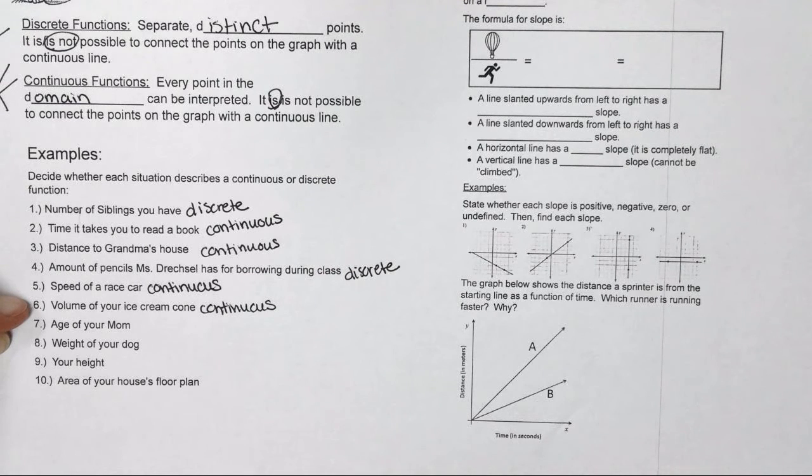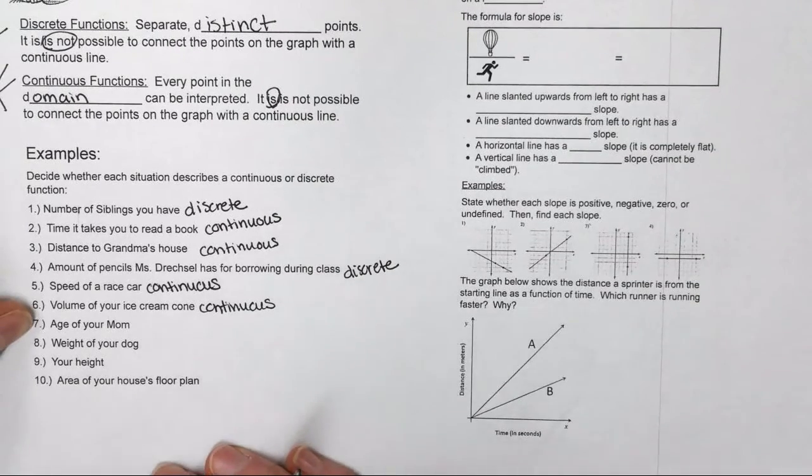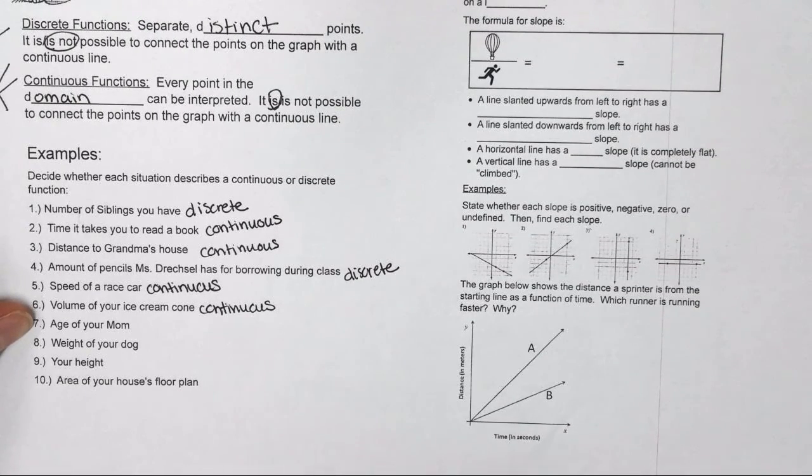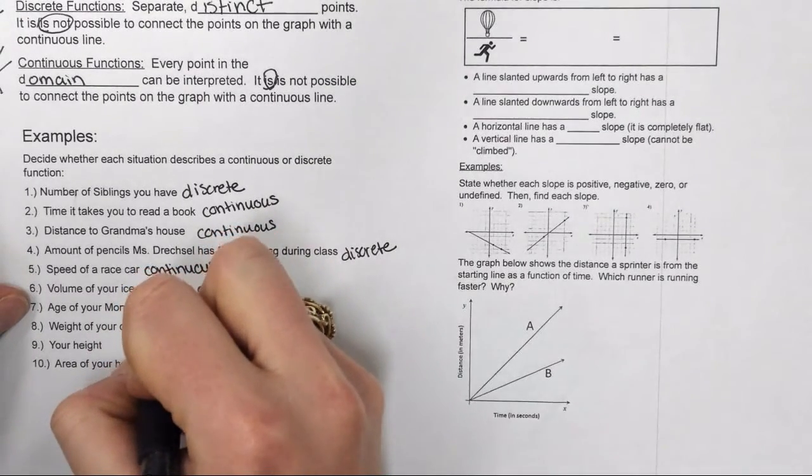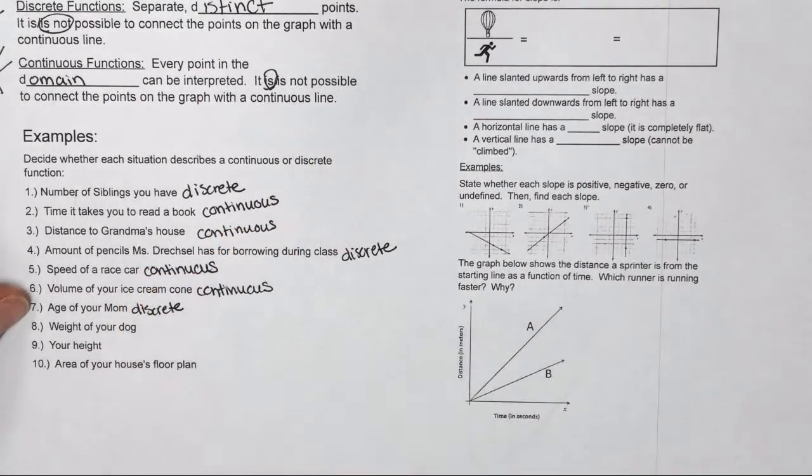The age of your mom or your dad or sibling or brother, we typically tend to measure age as a discrete function. If somebody says, how old are you? You would say, I am 13 years old or I am 12 years old. You don't typically say anything like, I am 12.127985, whatever years old. You usually give a discrete number.